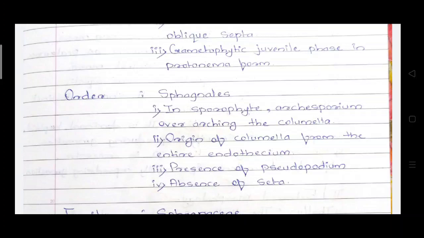In that sporophytic plant body, the archesporium arches over the columella, and this columella originates from the entire endothecium. Then there is the presence of the pseudopodium and the absence of the seta. That means the sporophytic plant body is differentiated only into foot and capsule.